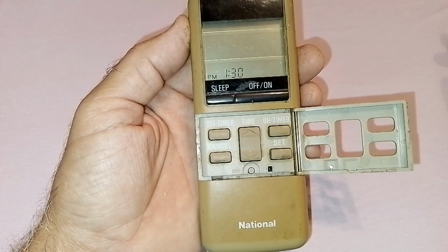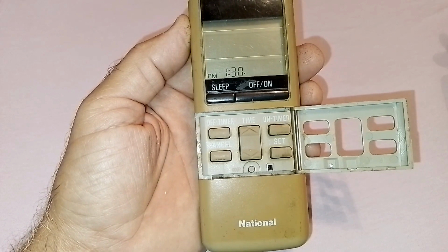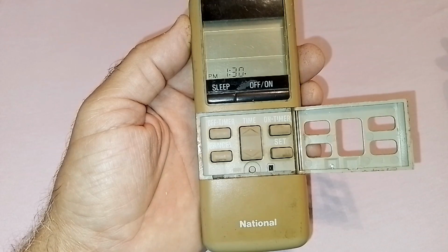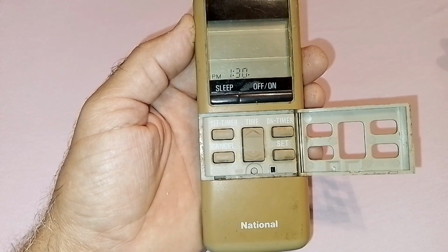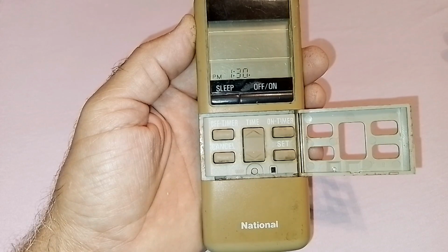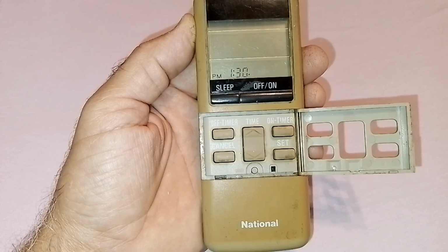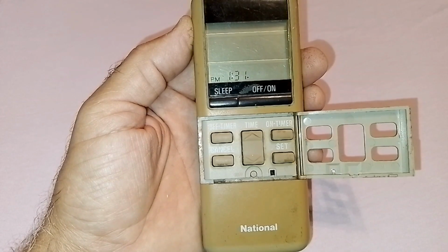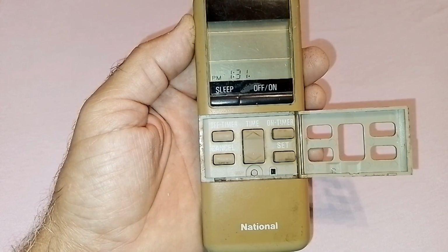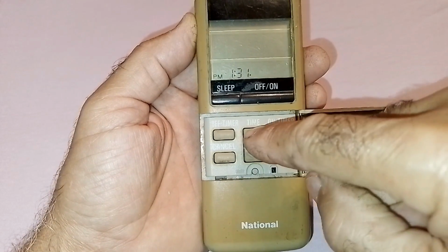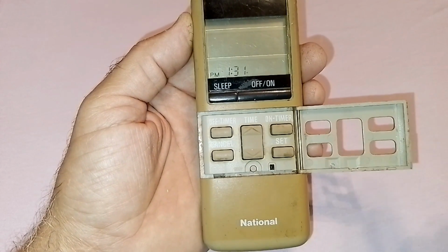Sometimes it happens that we want our air conditioner to turn on for a certain time. For example, we return from work at PM 6 and we want our air conditioner to turn on at PM 5. For this, we press the timer on button and set the timer to PM 5 with the time buttons and press the set button.